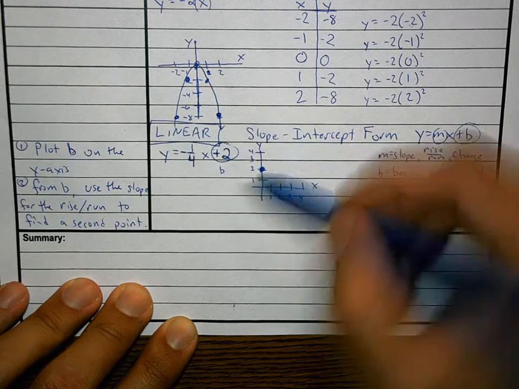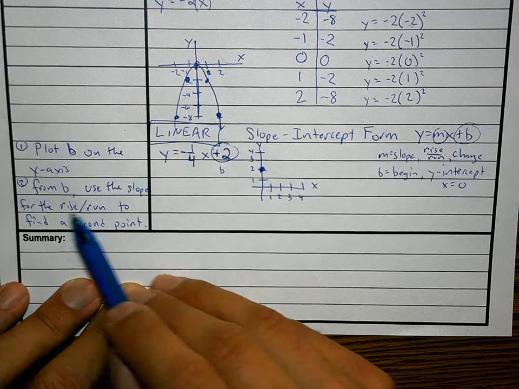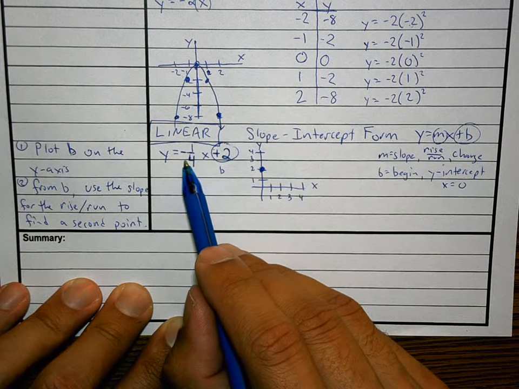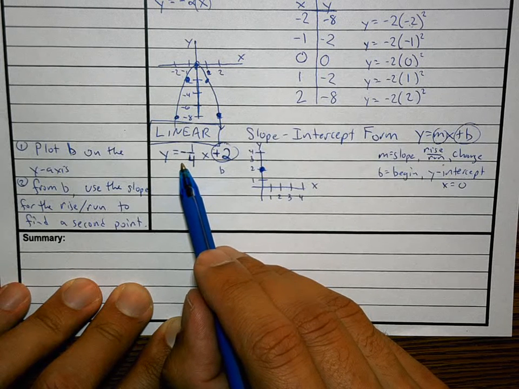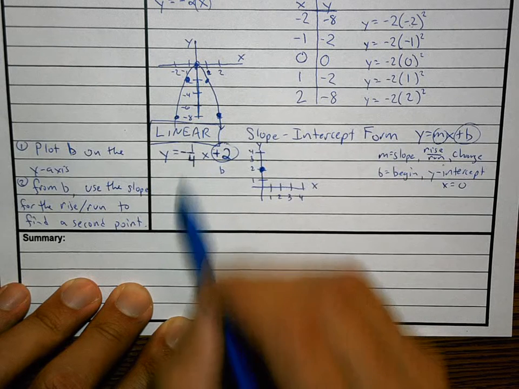From B, I use the slope for the rise over the run. This rise over run is negative. It has a negative 1 over 4.